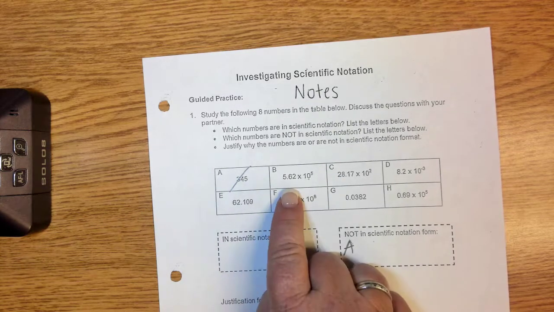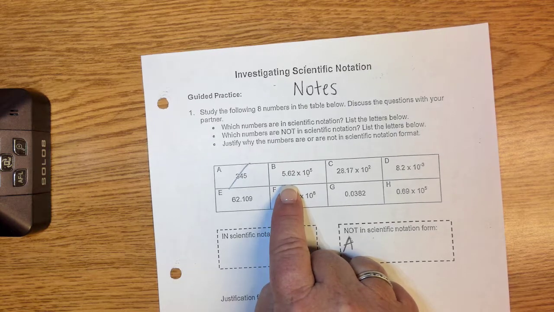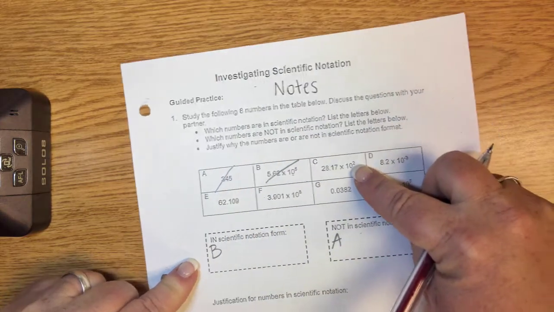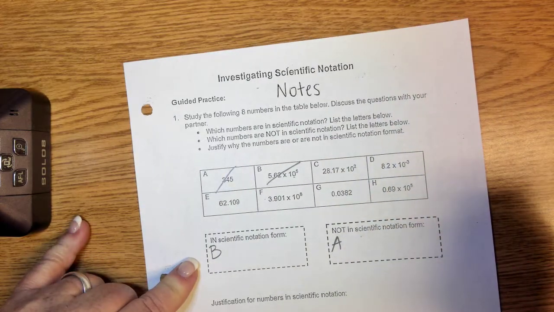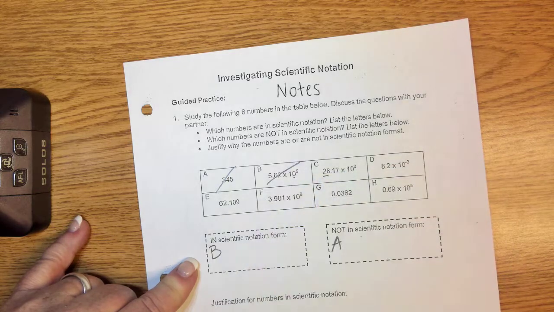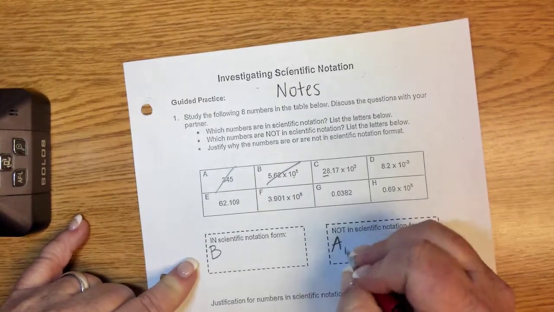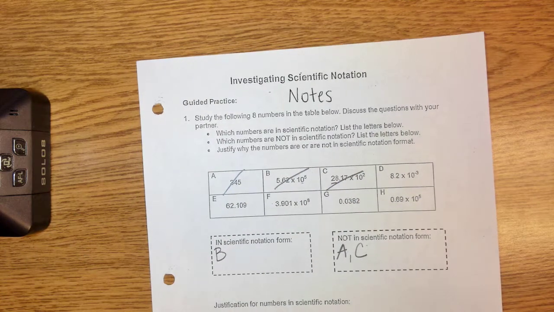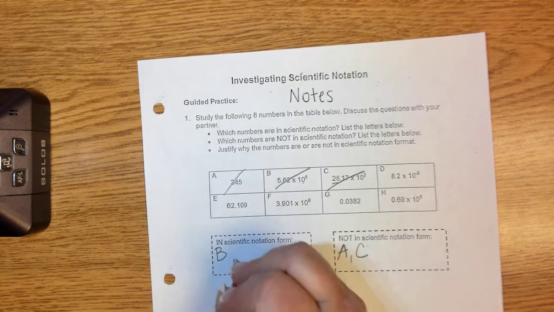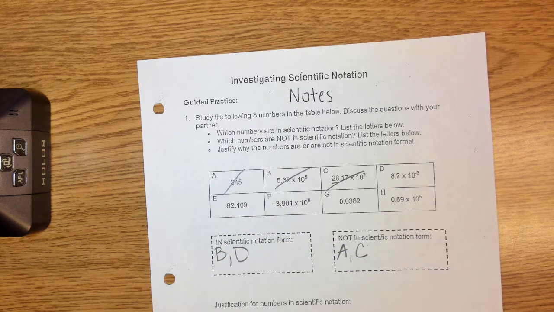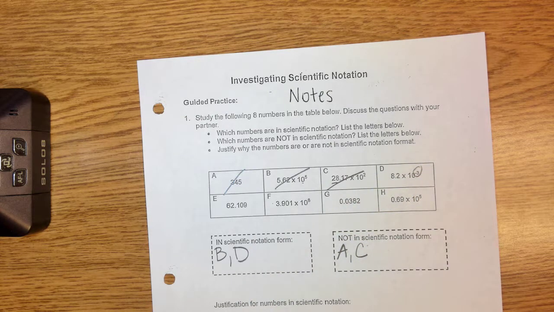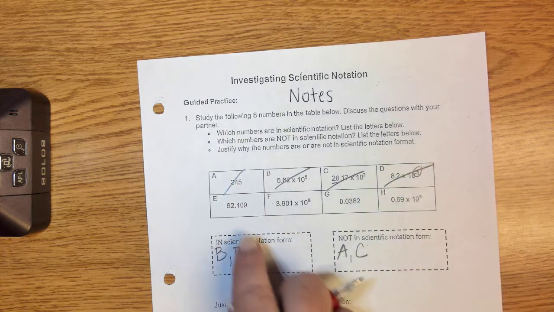So is B in scientific mode or standard? Scientific. So we're going to put a B in this box and cross it off. What about C? No, that's not scientific, because we have 2 digits to the left of the decimal point, it is not scientific. That's correct. What about D? It is scientific. Okay, so D is going here. Now, you have a negative exponent, which tells me that that number in standard form is a small number that's less than 1. Okay? What about E?